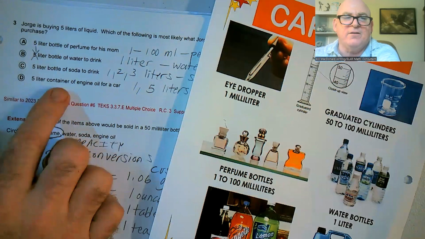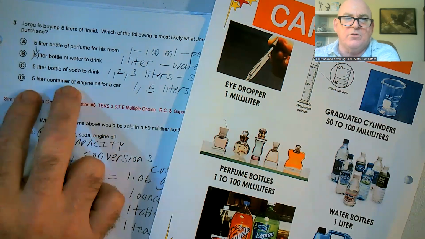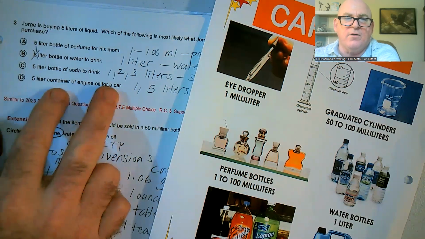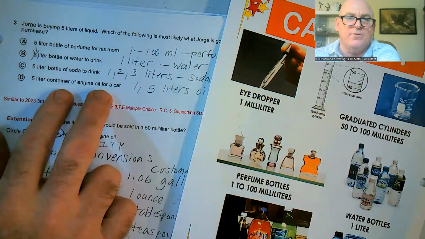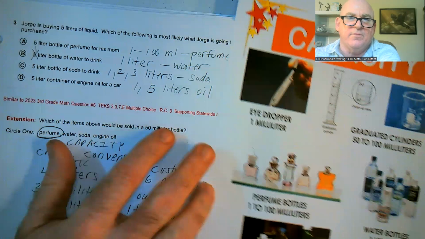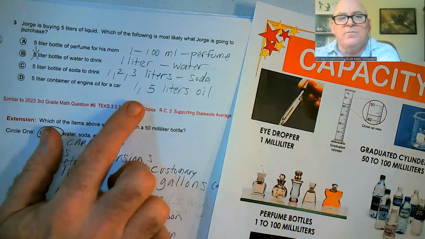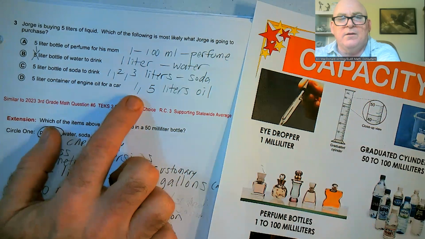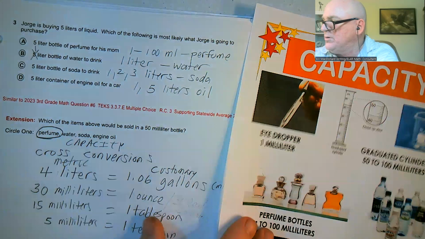So a 5 liter container of engine oil for a car, so close to a gallon of water, a gallon of engine oil. Don't want to put water in your engine, that would kill it. Okay. So 1 gallon or 5 liters of oil would be the best.